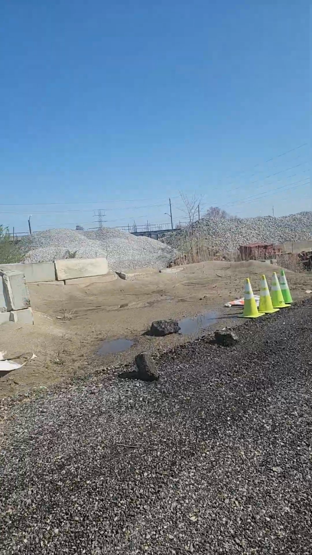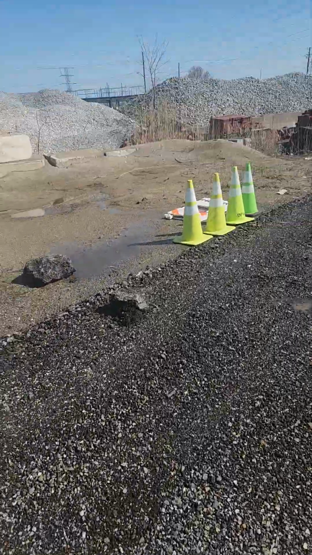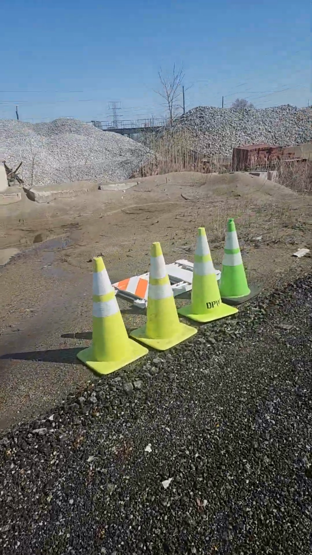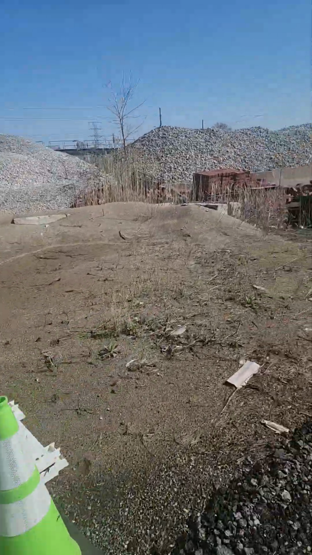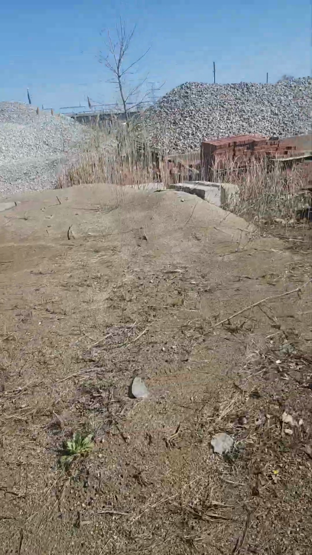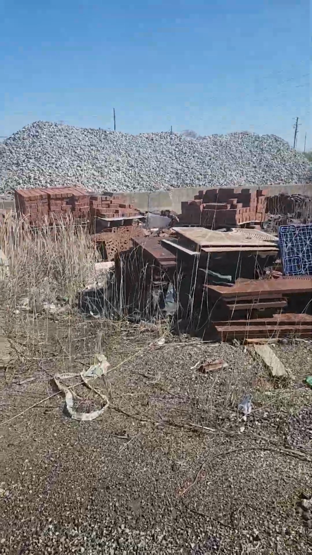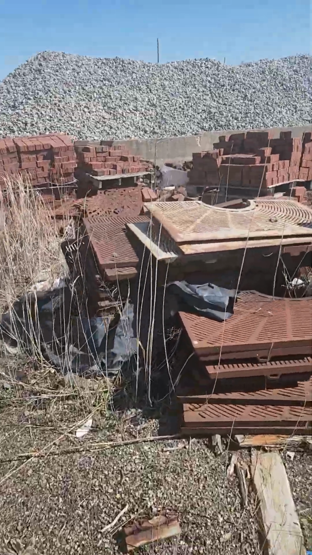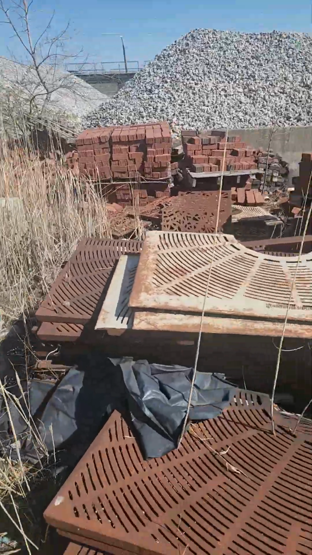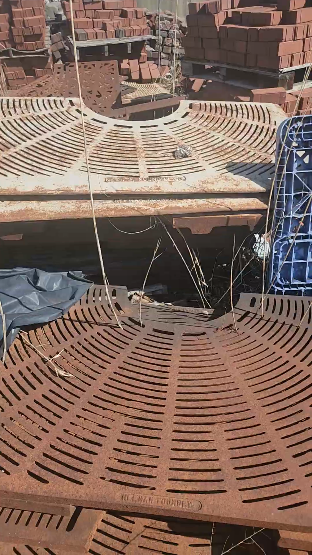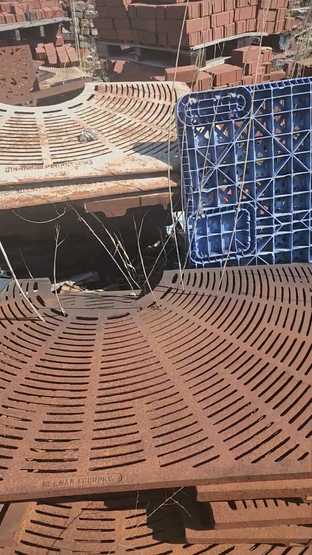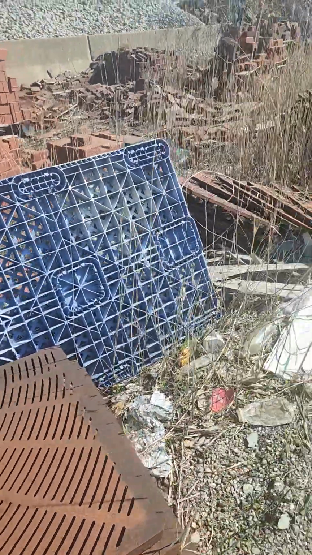Keep some of our cones out here. It's DPW. This is an area of more of your brick pavers. And of course, this is all of your tree grates.